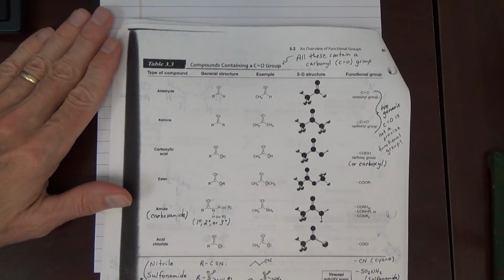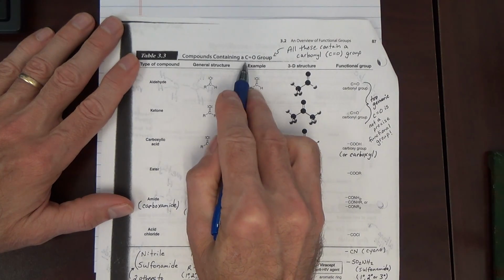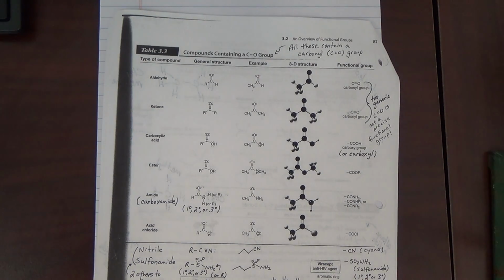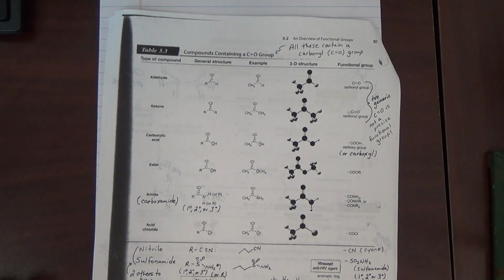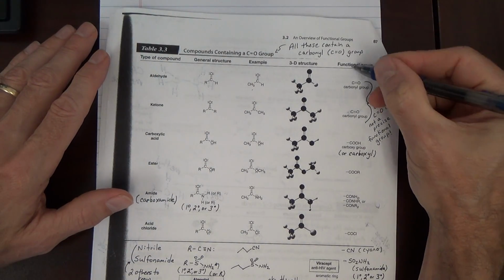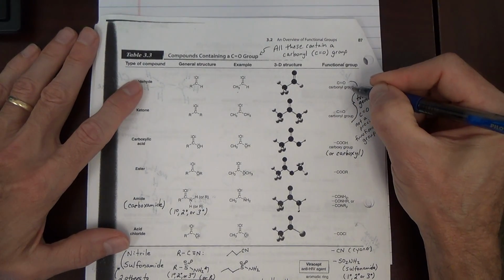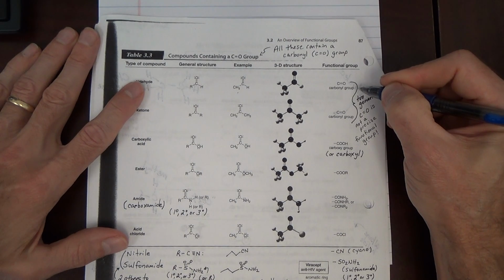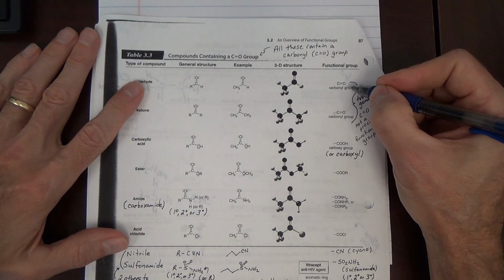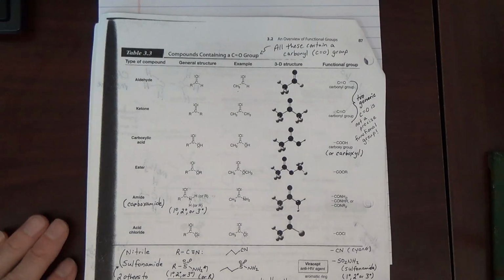Okay, this next table are functional groups that contain a carbonyl group, C double bond O. Now the carbonyl group is not a precise functional group, even though for some reason this book chose to show that under functional group. Not for me it's not, and not for many organic instructors. Carbonyl is a part of a variety of functional groups. It is itself not a functional group. It's too generic.